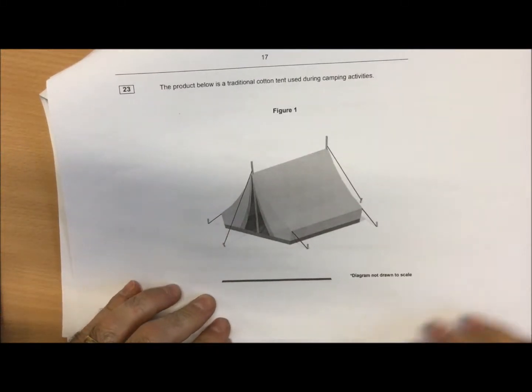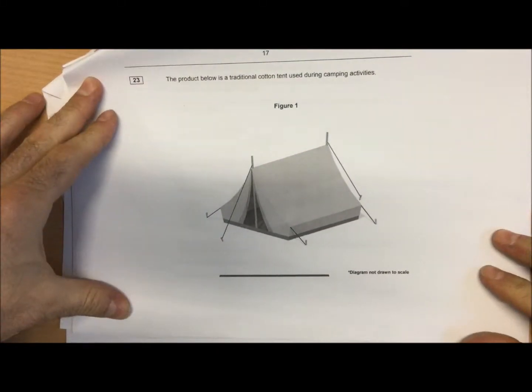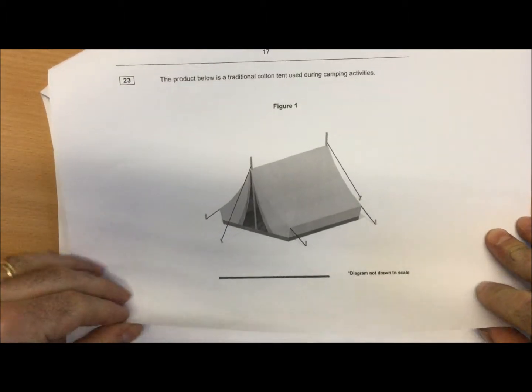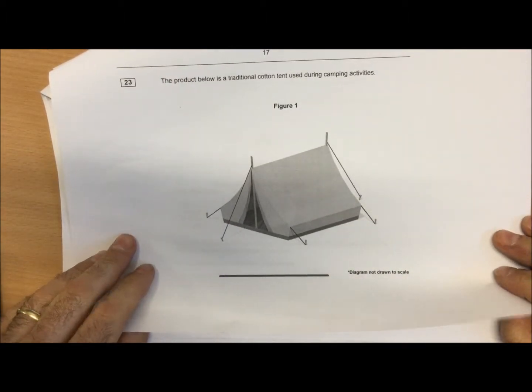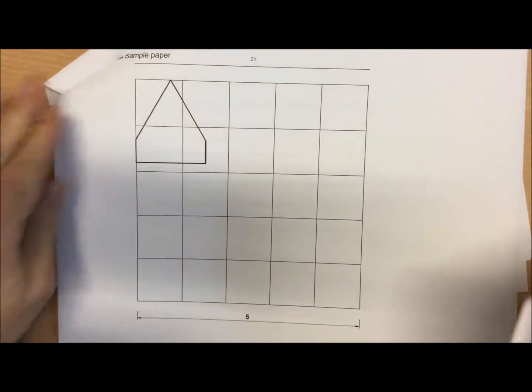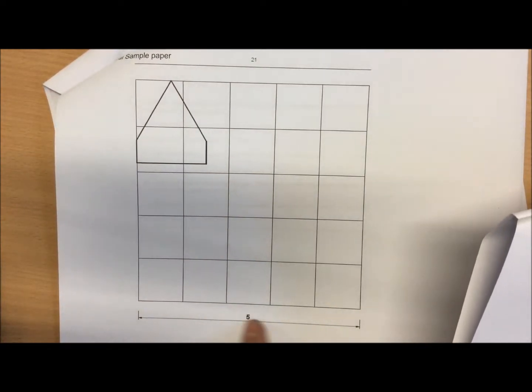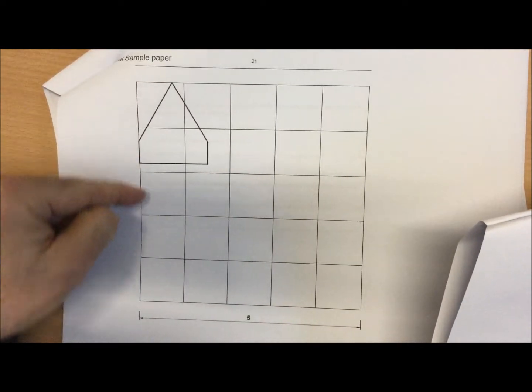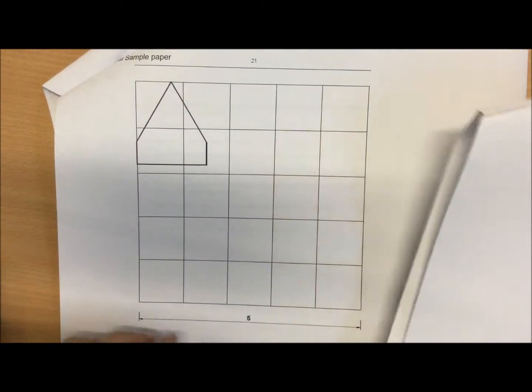Question 23.4. So this one is drawing the pieces of the tent on some fabric. Tent is this shape. There are the dimensions required and the pieces, and we are given this grid. You'll read in the question that the width cannot be changed, however the length can, so we're aiming to use as little of this as we can.